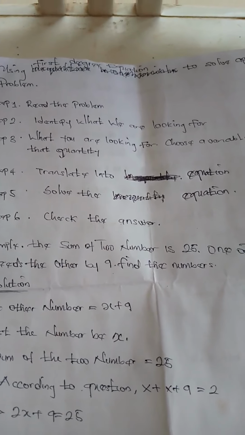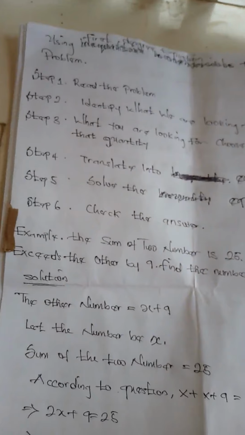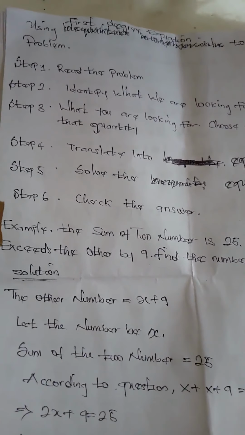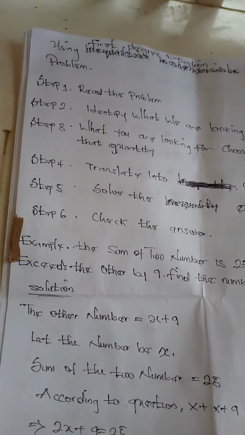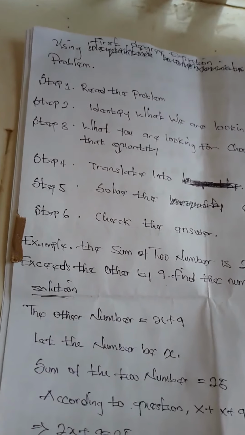Now this is an example. The sum of two numbers is 25. One of the numbers exceeds the other by 9. Find the numbers. Now, using the steps I just gave, step 1 says read the problem.